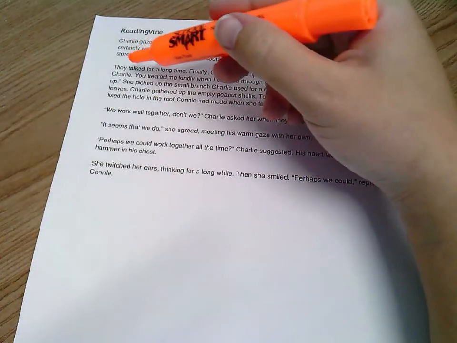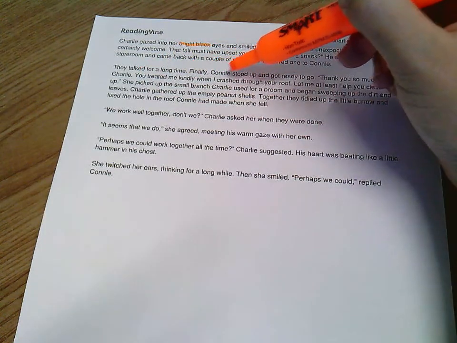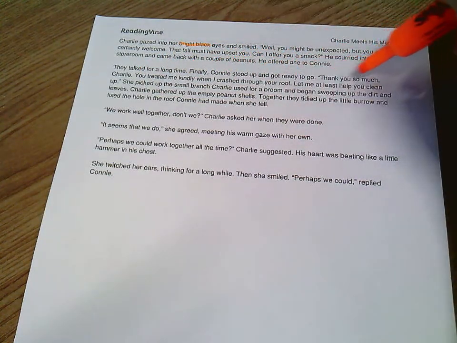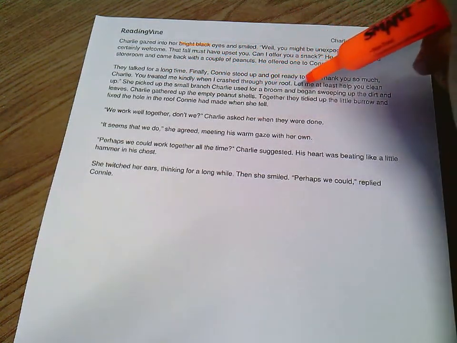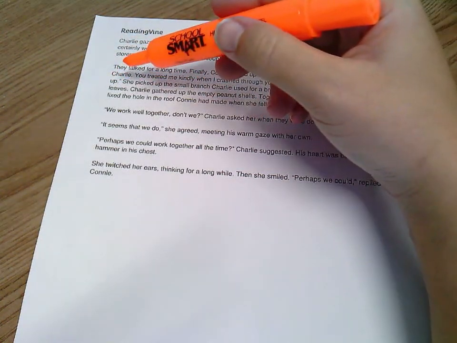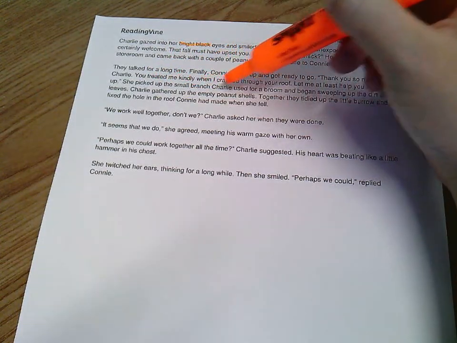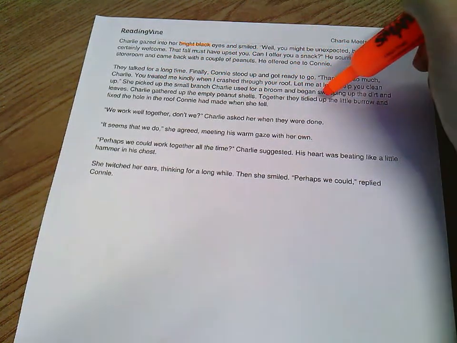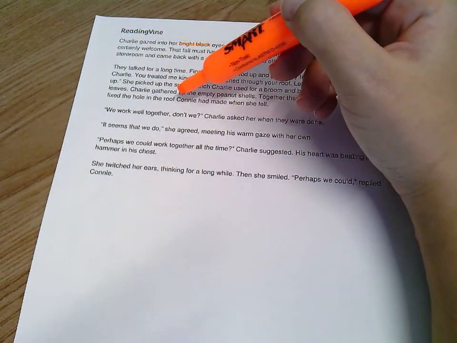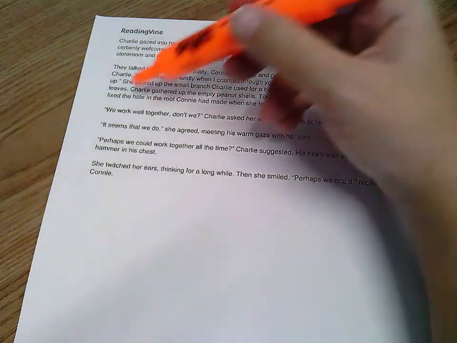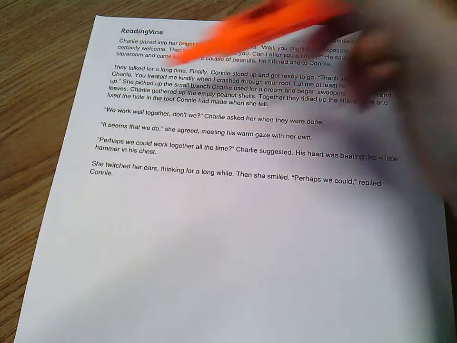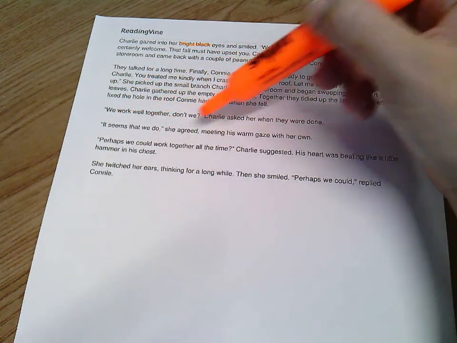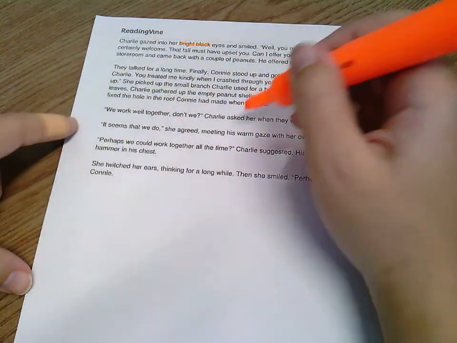"Thank you so much, Charlie. You treated me kindly when I crashed through your roof. Let me at least help you clean up." She picked up the small branch Charlie used for a broom and began sweeping up the dirt and leaves. Charlie gathered up the empty peanut shells. Together they tidied up the little burrow and fixed the hole in the roof Connie had made when she fell. "We work well together, don't we?" Charlie asked her when they were done. "It seems that we do," she agreed, meeting his warm gaze with her own.